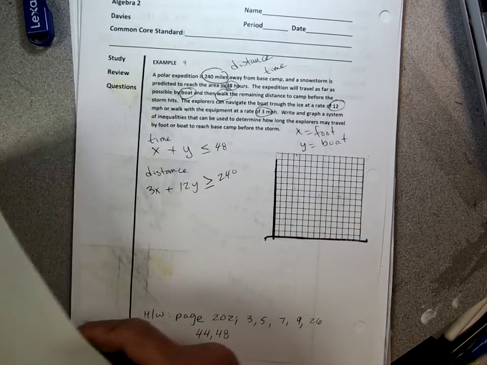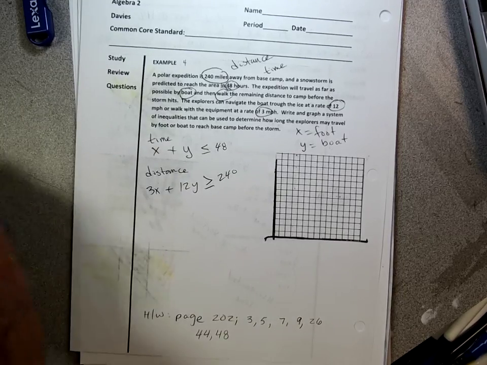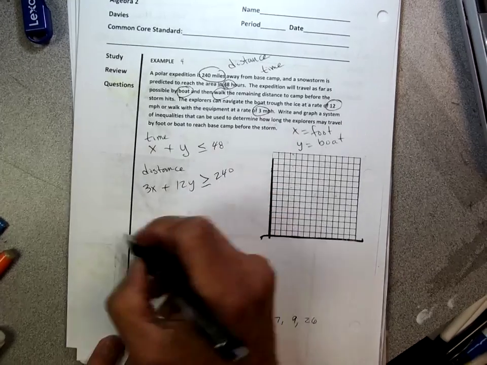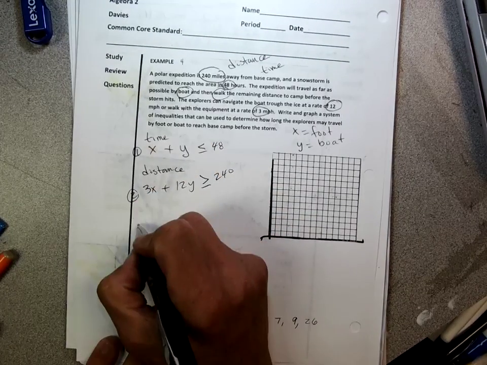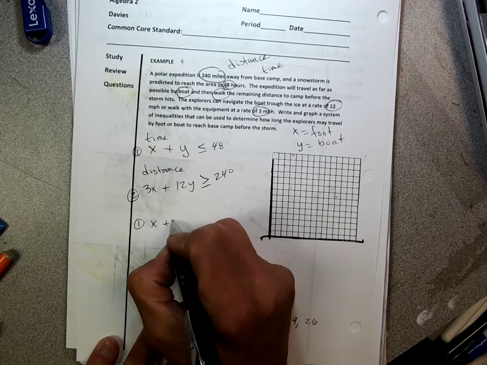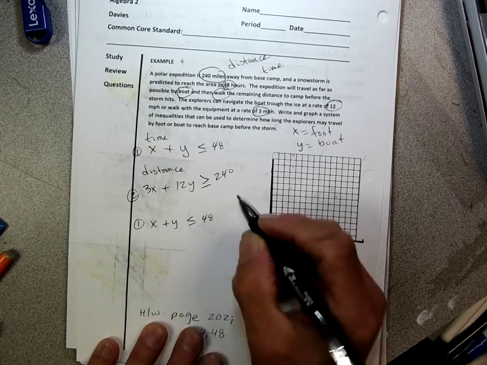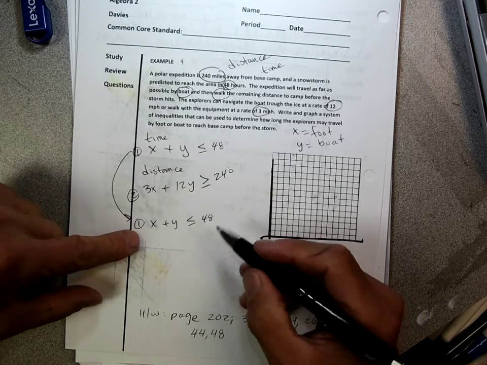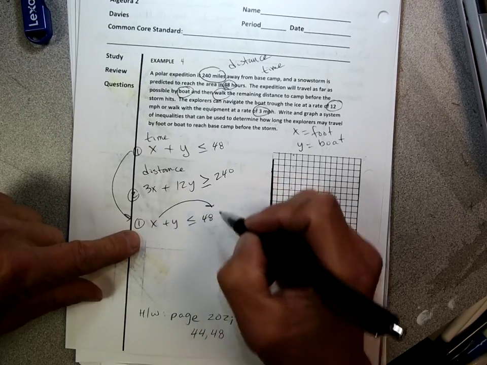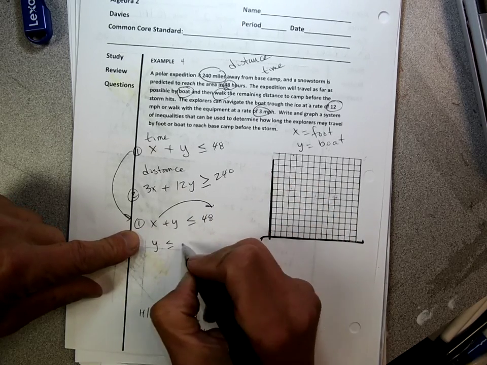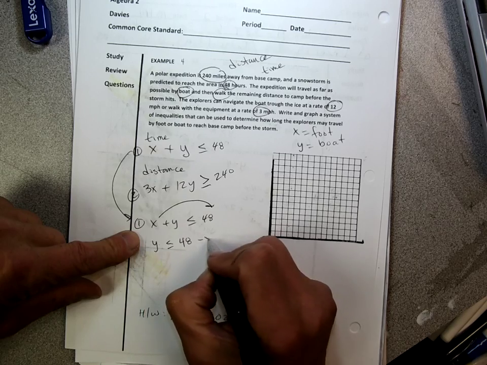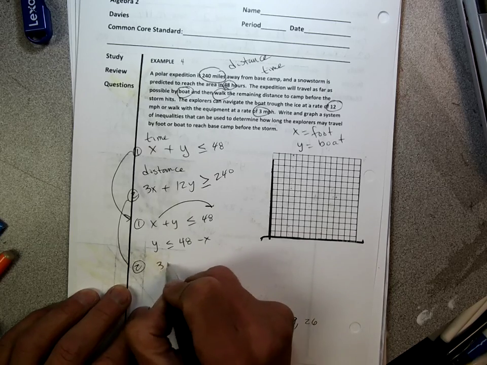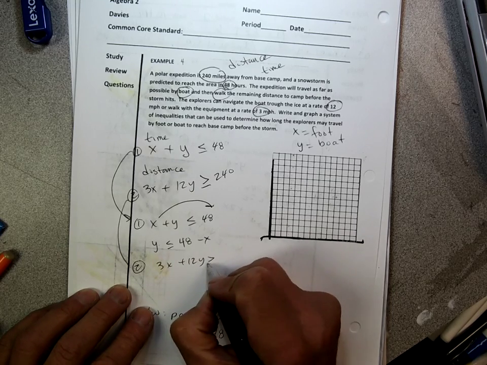Now, what I want to do is try and graph this. And if I can graph this, then I can find all the possibilities that we can have. So before I graph it, let's go ahead and solve it. Let's take equation 1 and solve for y, so I can graph it. Bring over the x: y is less than or equal to 48 minus x. And equation 2, I've got 3x plus 12y is greater than or equal to 240.